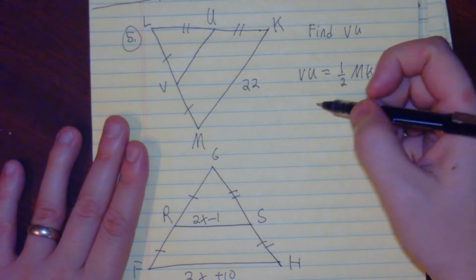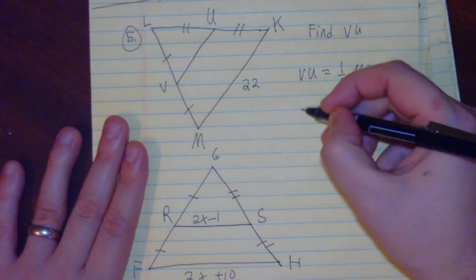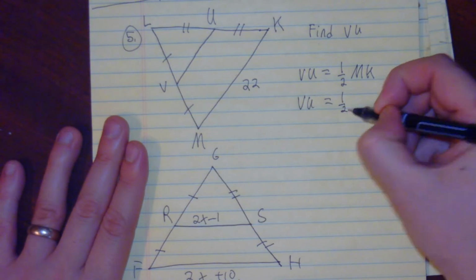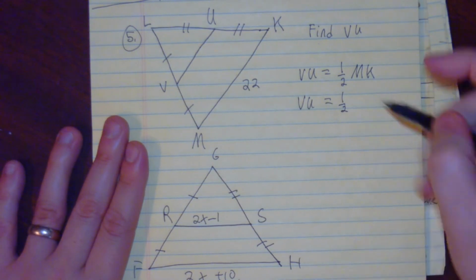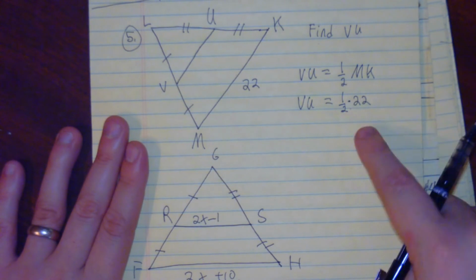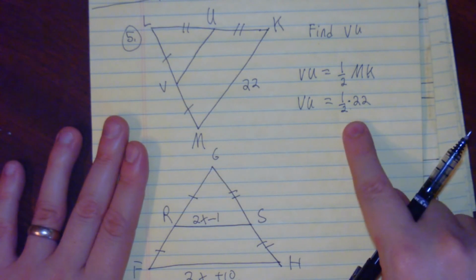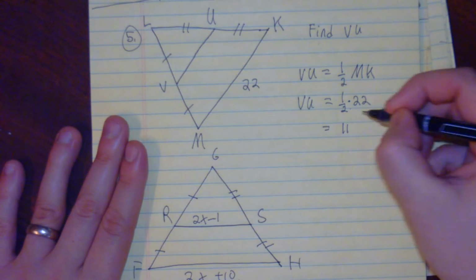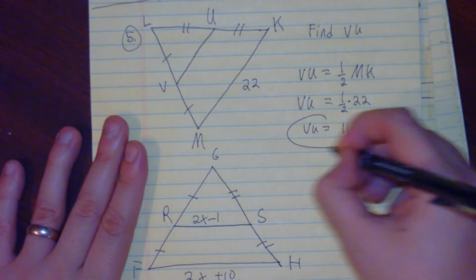So we're going to plug in the information given. We don't know what VU is, so VU is equal to 1/2 of MK, which is 22. Right here, VU is equal to 1/2 of 22. And then you get from here that it's 11. So VU for number 5 would be equal to 11.